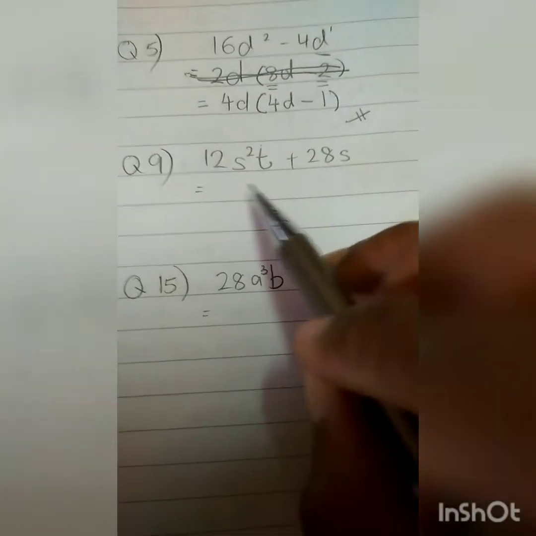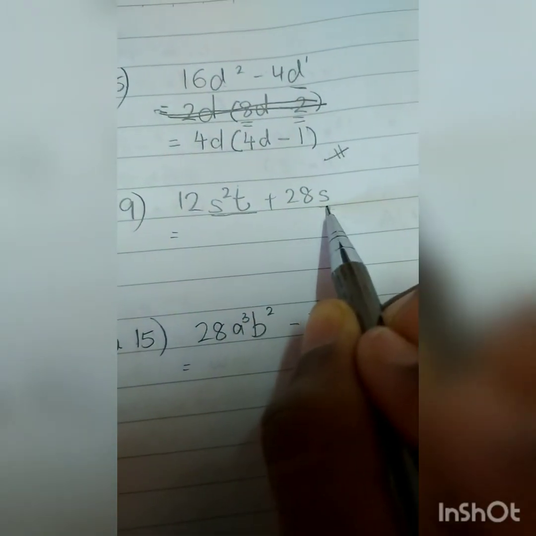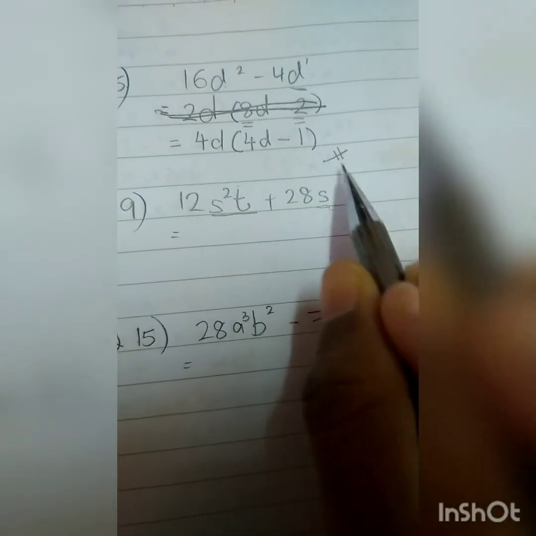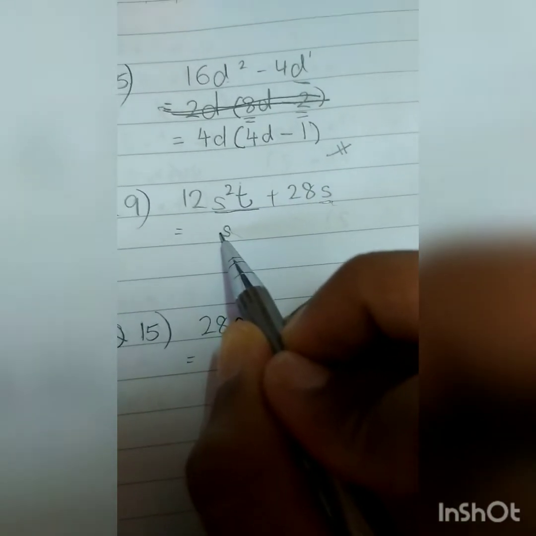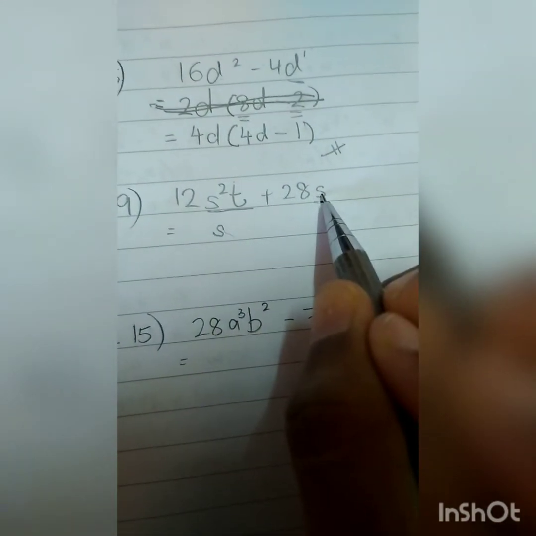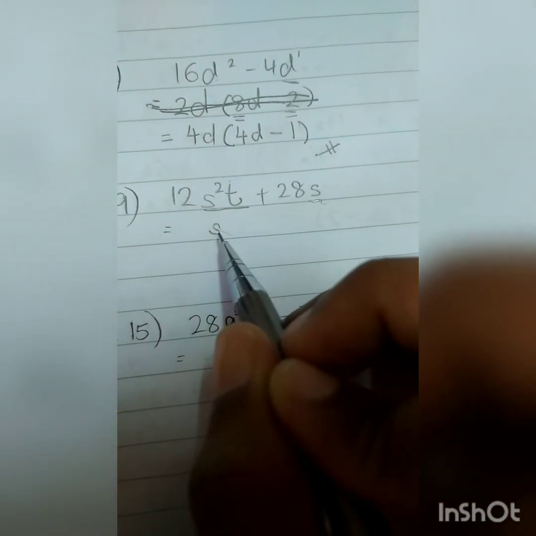What about if you have two unknowns? Like here you have s and t, and then here you only have s. So if there's no t here, you don't have to take out a t. You only have to take out s. And are you going to take out s squared or s power 1? Always go for the smaller power, which is s power 1. So you're taking out that unknown.